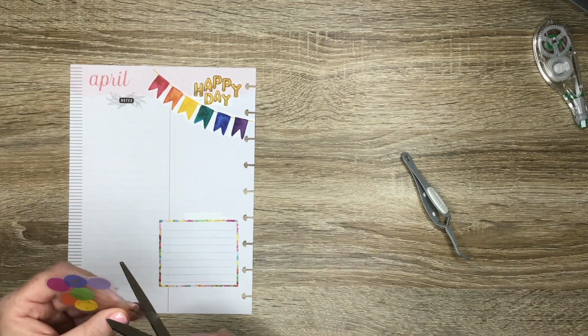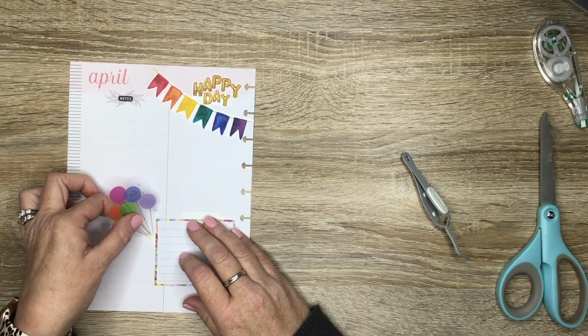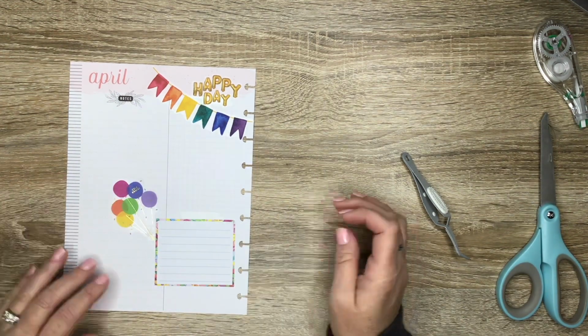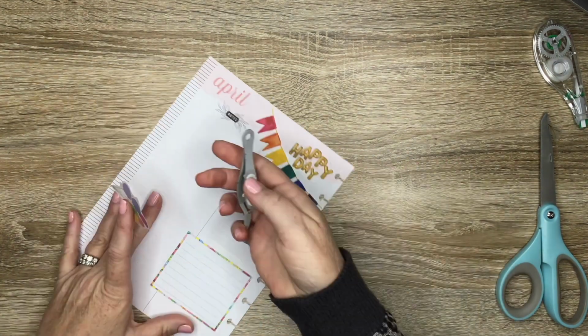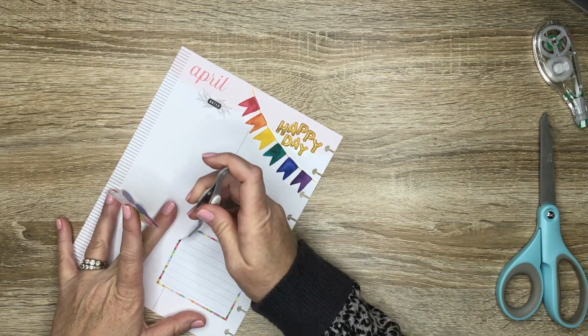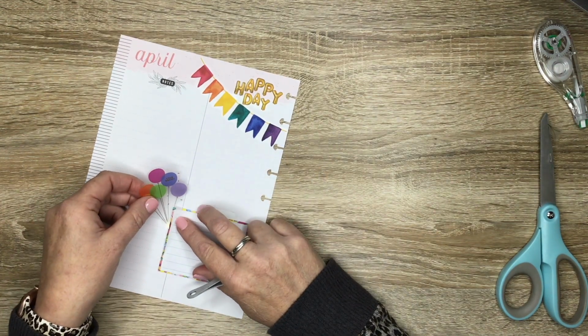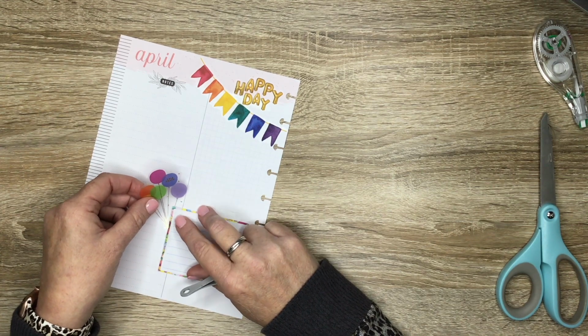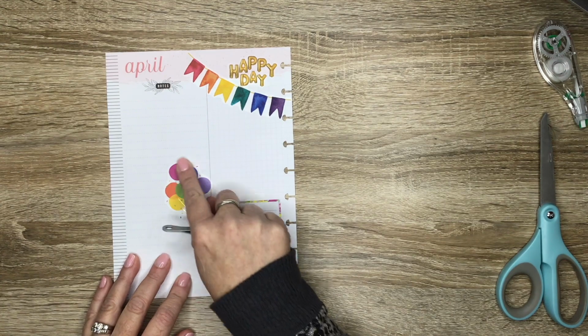And just kind of cut this maybe at an angle. Not quite enough angle, so let's see what I can do here. I kind of want the little tie to show, so that's cute.